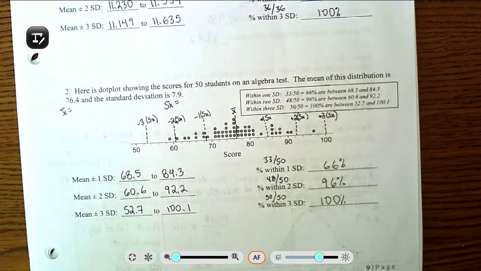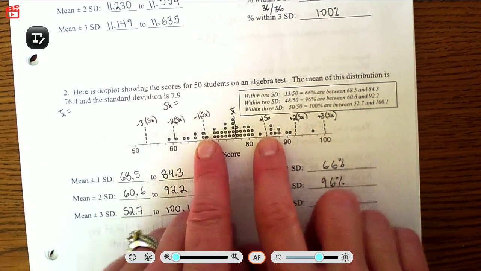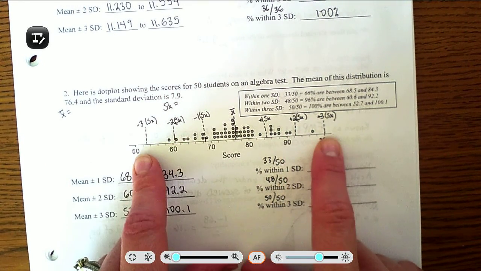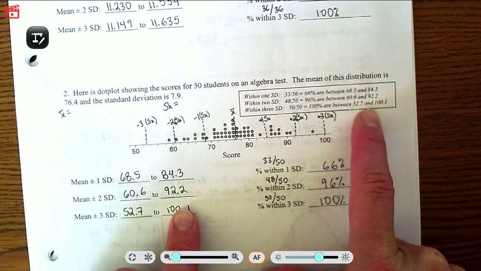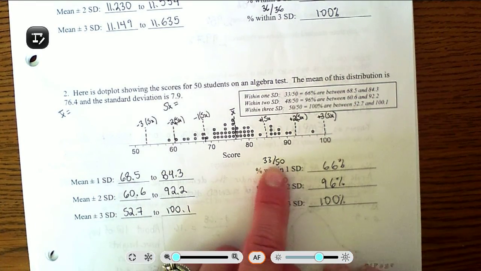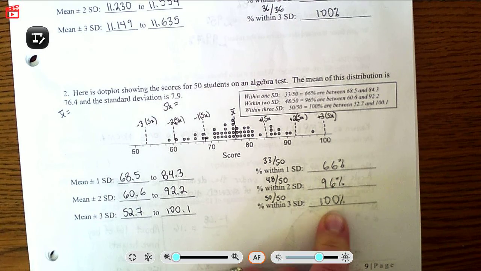Here's a dot plot showing the scores for 50 students on an algebra test. The mean of this distribution is 76.4, and the standard deviation is 7.9. So what I did here is I marked off plus or minus 1 standard deviation, 2, and 3, and I found that there are 33 out of 50 students within 1 standard deviation, and 48 and 50 within 2 and 3 standard deviations.